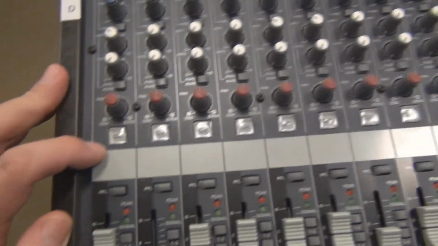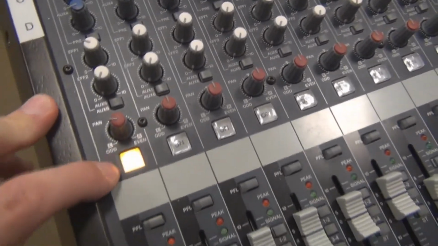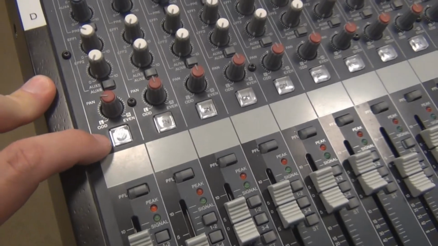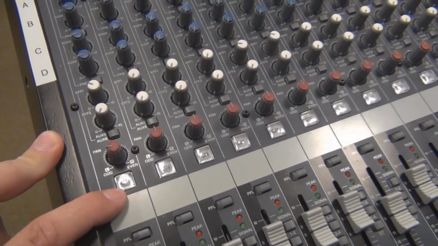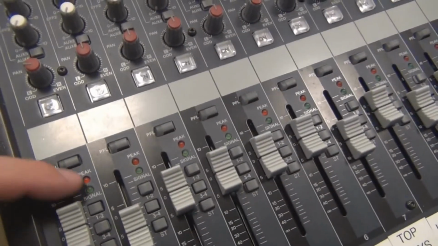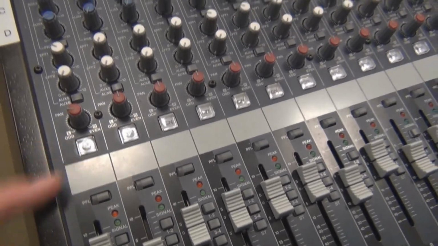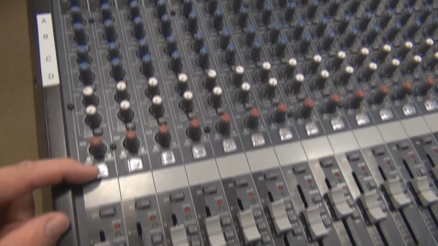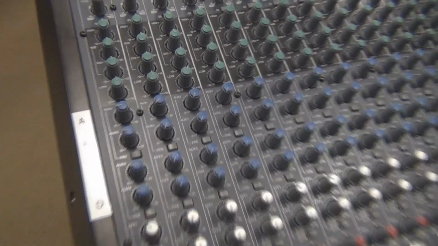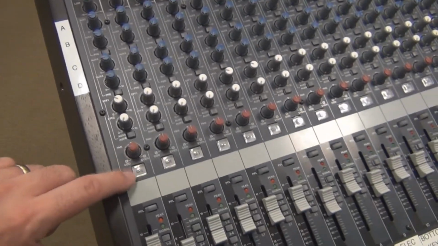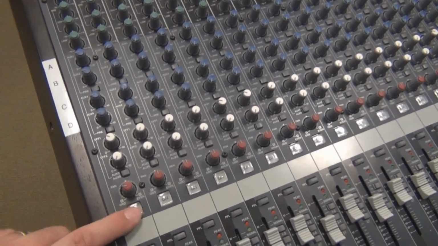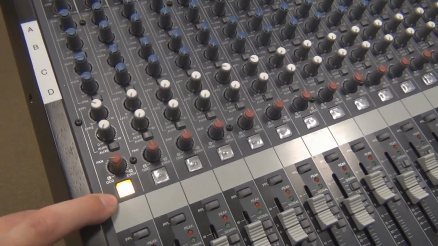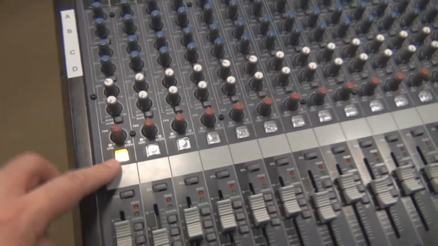The next thing down is the on-off switch. Of course, if this is not on, you're getting signal in. You may see signal flashing here, but it's not actually getting down into the actual fader section. It is going out to the monitors, but it's not coming out through the main mix. This just pretty much controls what's coming in through the main mix, right?